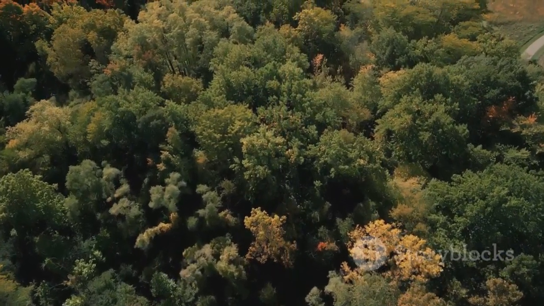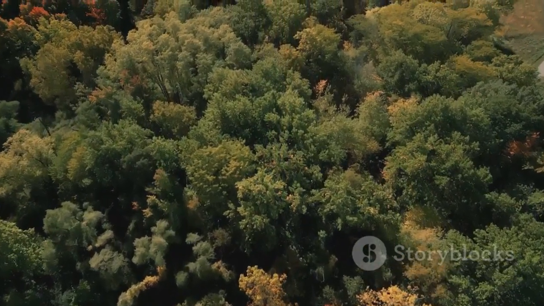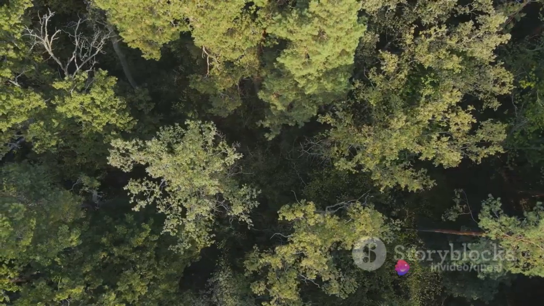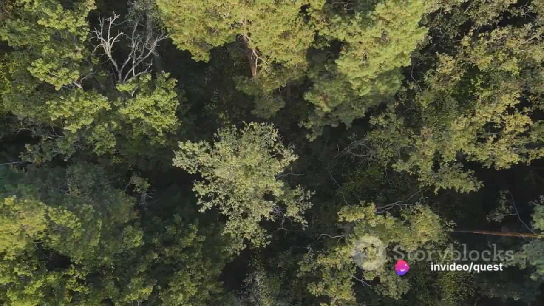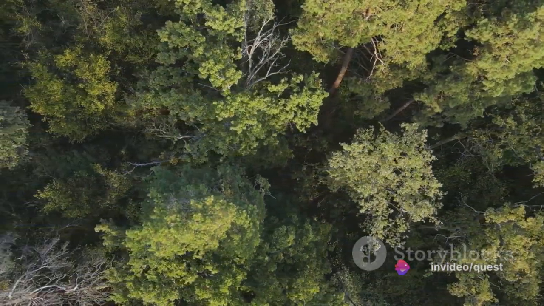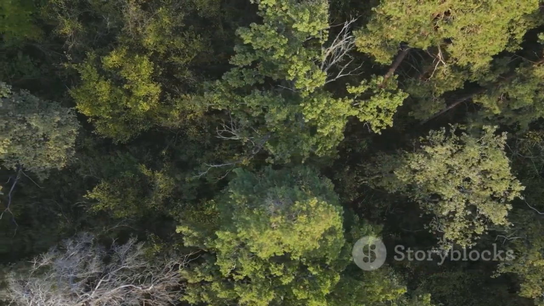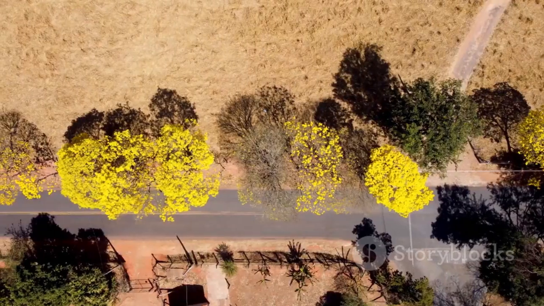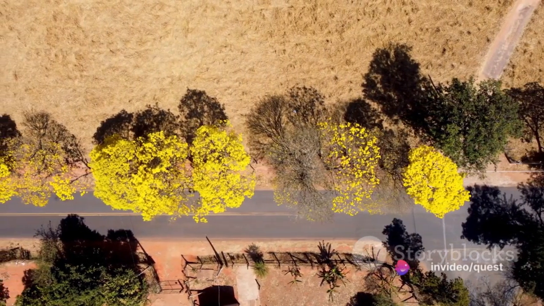The reason behind this is the high level of chlorophyll in healthy plants, which absorbs visible light for photosynthesis and reflects near-infrared light. This reflection results in high NDVI values. So if you come across an NDVI value nearing 1, you can safely infer that the vegetation in that area is thriving. Now let's move towards the middle of the scale.